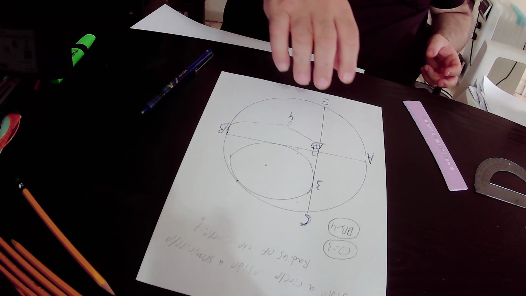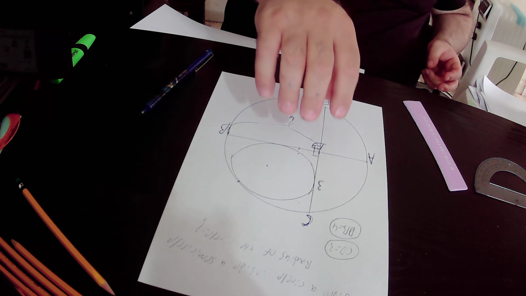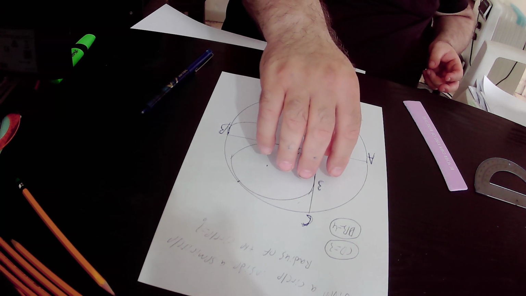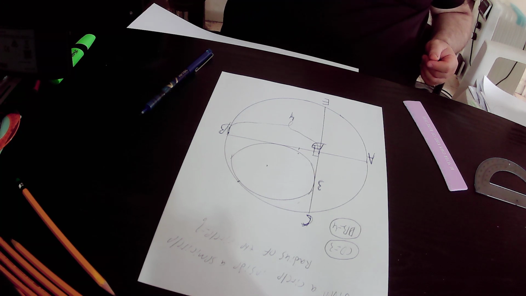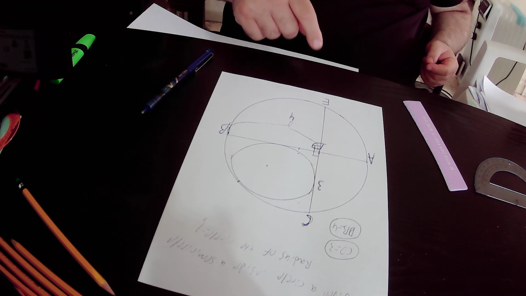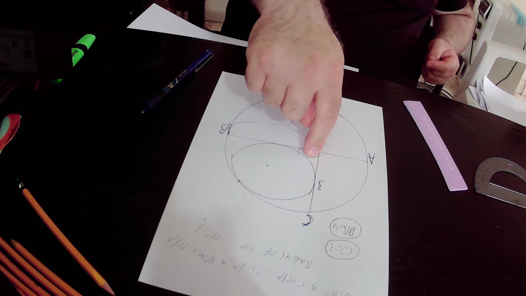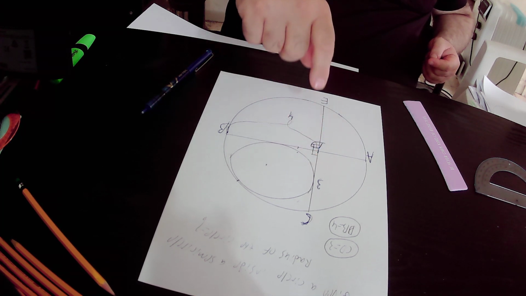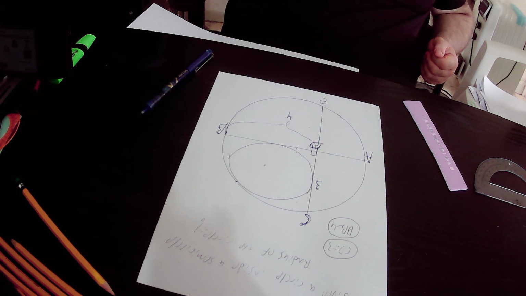I repeat again, the new semicircle that we created is a mirror image of the original semicircle. Here angle CDB equals 90 degrees, and this angle EDB also equals 90 degrees.